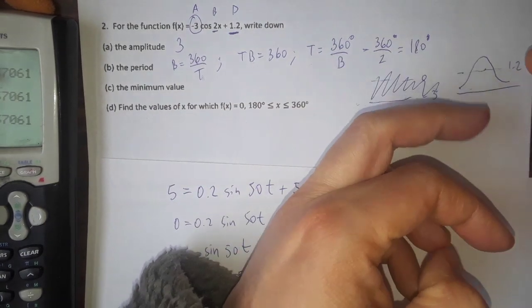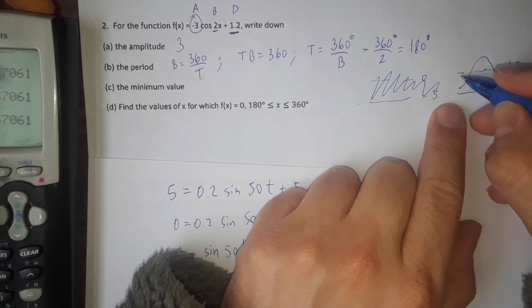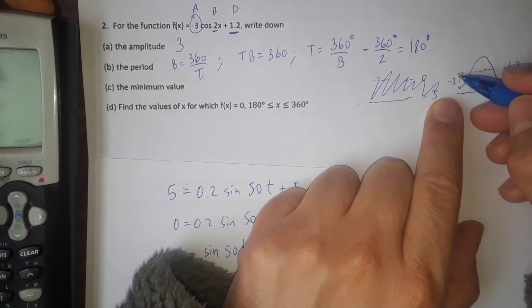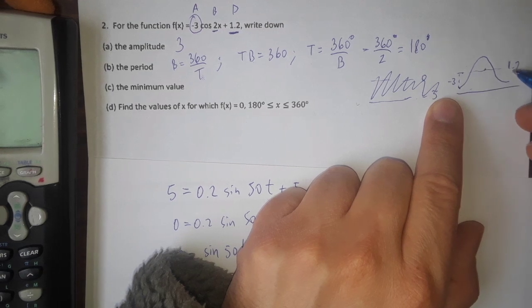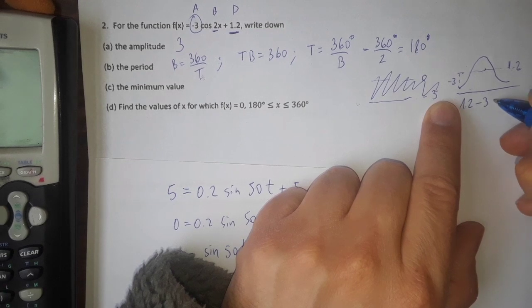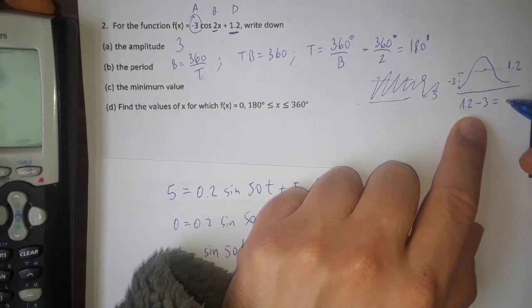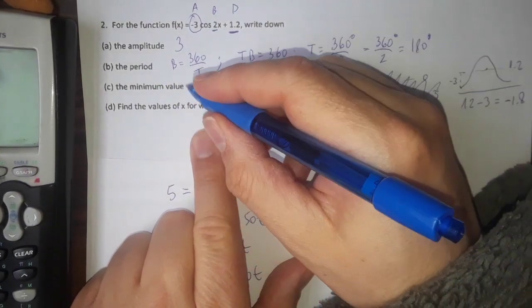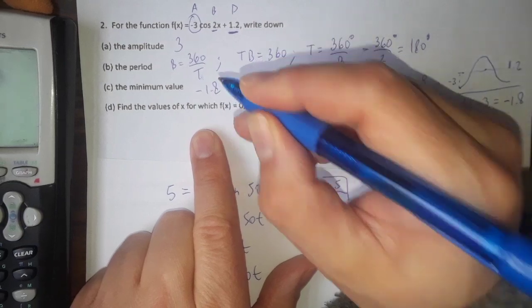It's a cosine that has been flipped. So it's going to start here at negative. This is going to be -3, but because it touched 1.2, 1.2 minus 3, it's -1.8. Am I right? Okay, so the minimum value is -1.8.